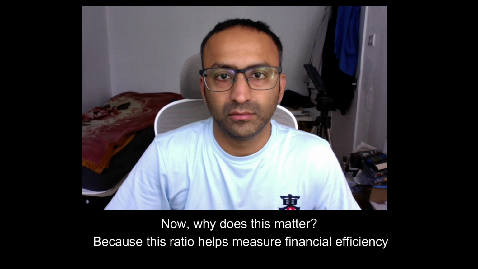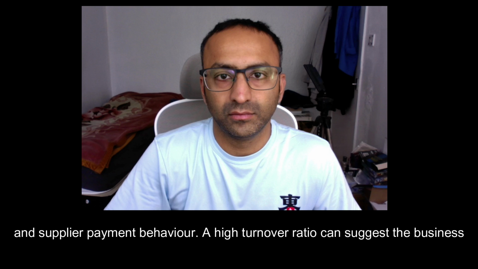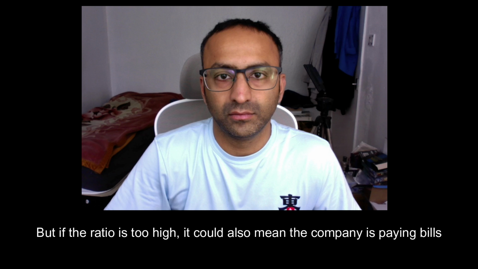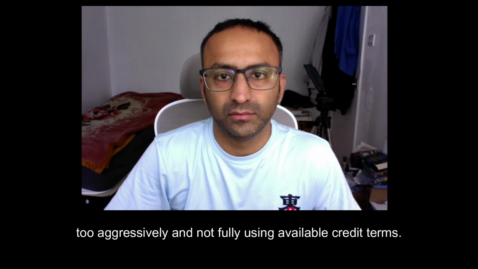Now, why does this matter? Because this ratio helps measure financial efficiency and supplier payment behavior. A high turnover ratio can suggest the business pays suppliers quickly and manages debts responsibly. But if the ratio is too high, it could also mean the company is paying bills too aggressively and not fully using available credit terms.